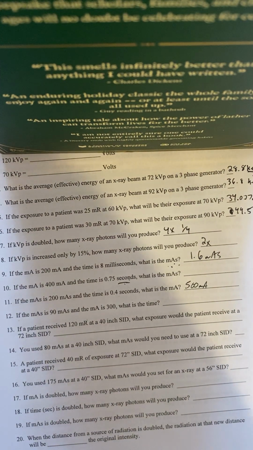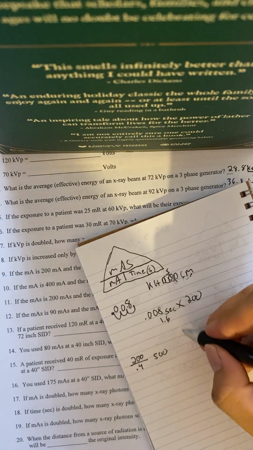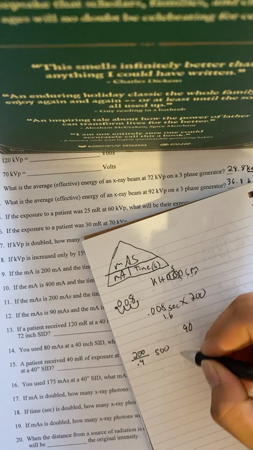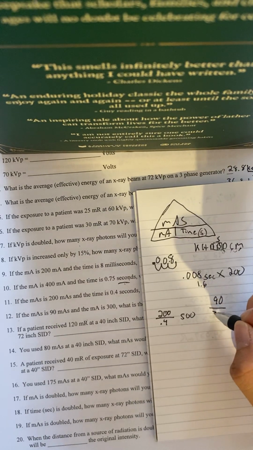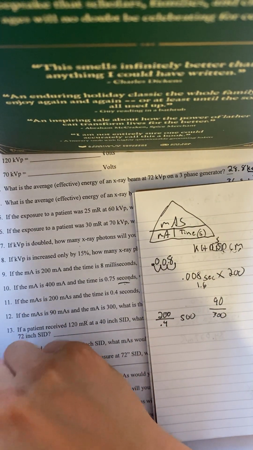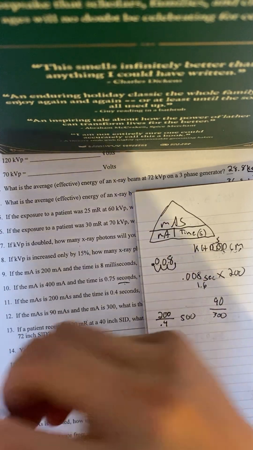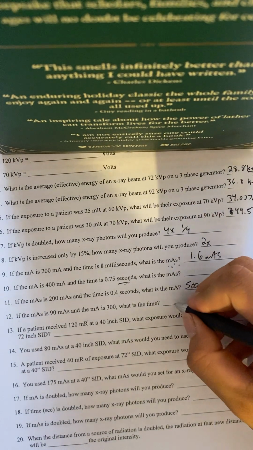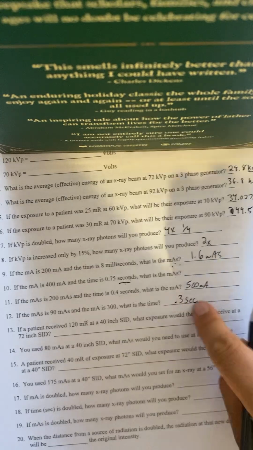So let me do that one because that's a little different. Again, you already have your mass, so that's 90 divided by 300. You just do that in calculator, 90 divided by 300, which would give you 0.3. So 0.3 seconds.